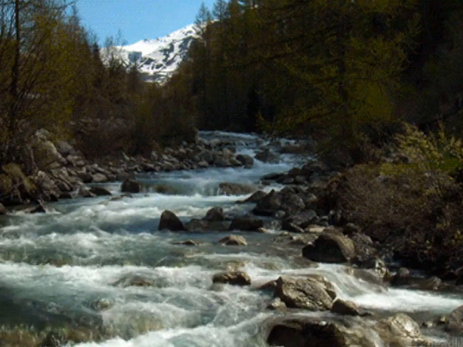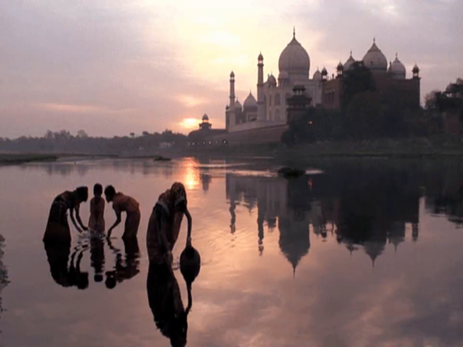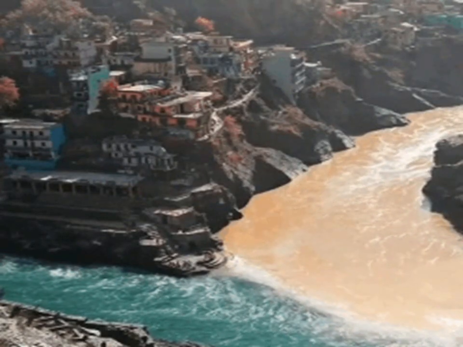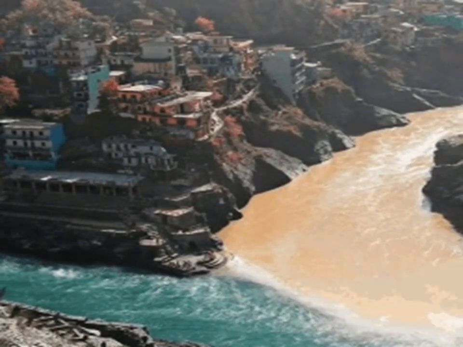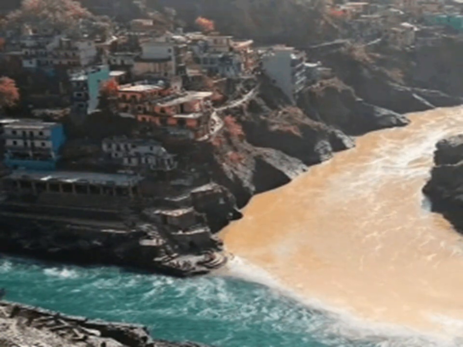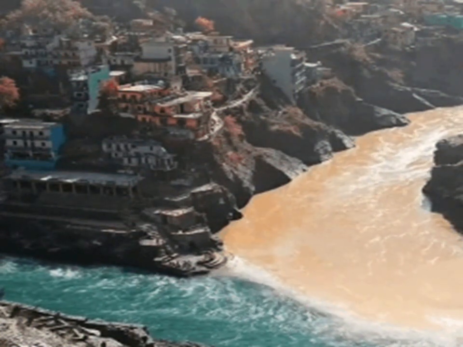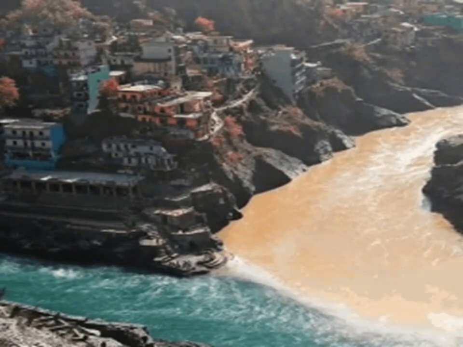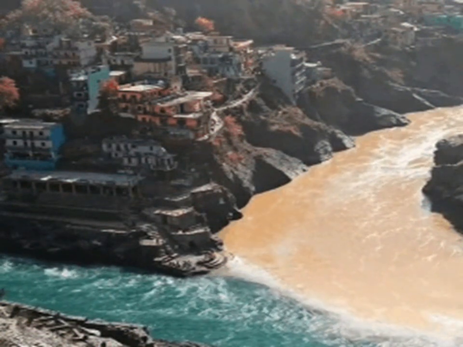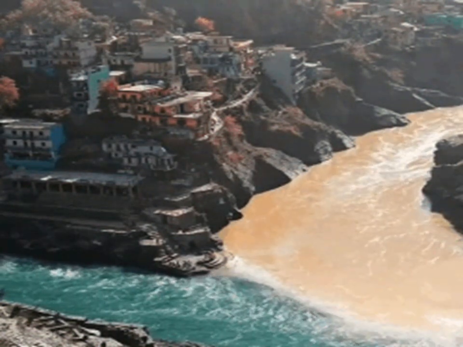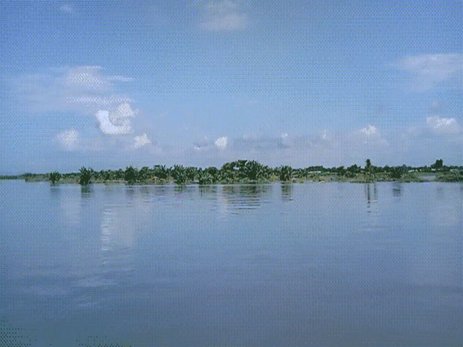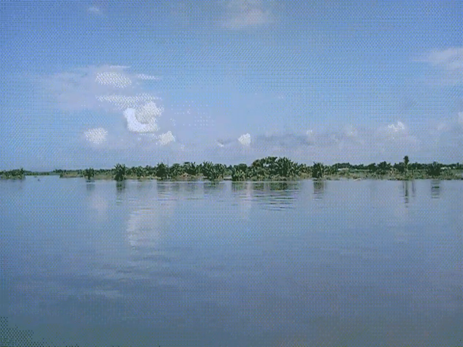In the hills and in the plains, other smaller rivers join the main rivers. These are called tributaries. Some examples of the main perennial rivers are the Indus, the Ganga, and the Brahmaputra. The Satluj, Yamuna, and Teesta are examples of snow-fed tributaries.